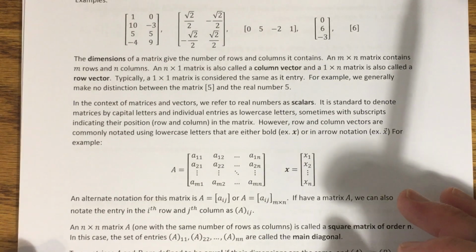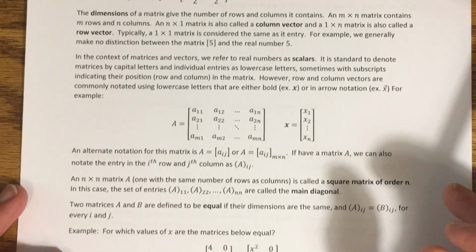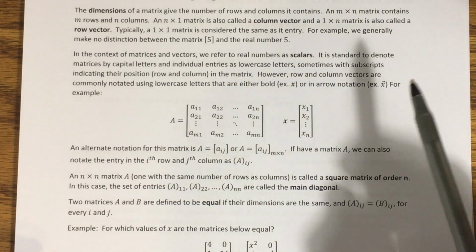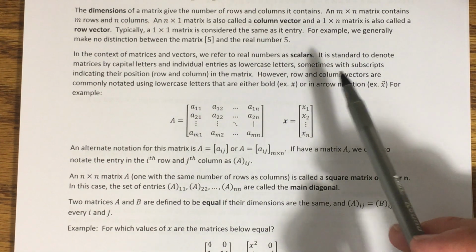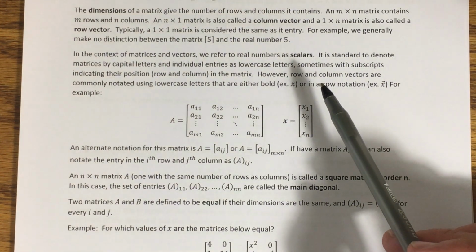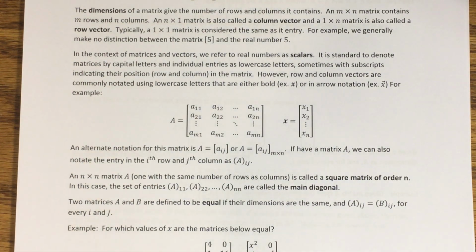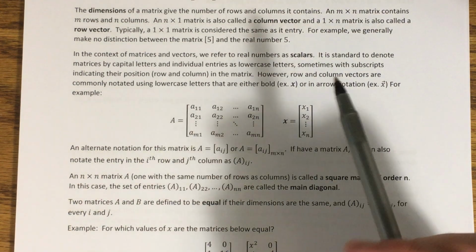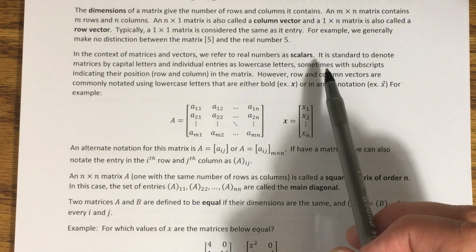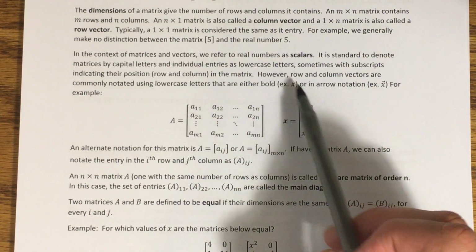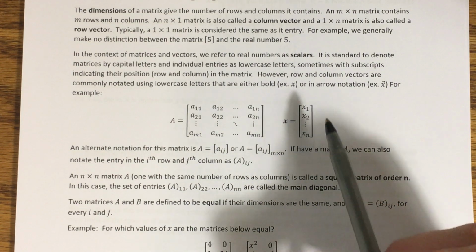Now, the real numbers that we're using as entries in our matrix, we're typically going to call those scalars. In fact, anywhere in this class that you see a single real number used or referred to, we're also going to call those scalars. The reason for that will become more apparent later on. We need to get used to the notation that we use for matrices as well.